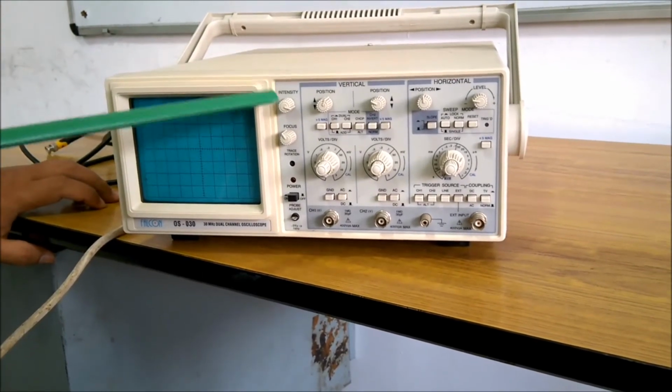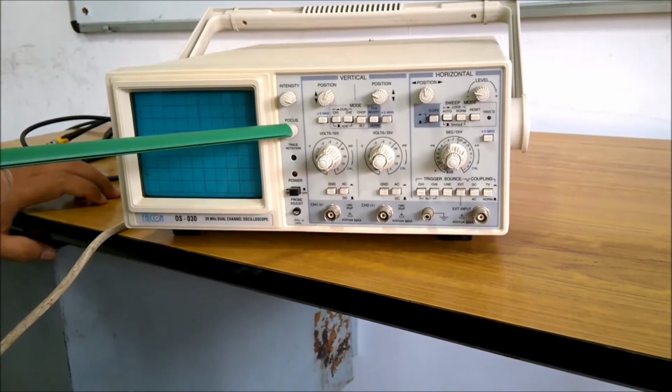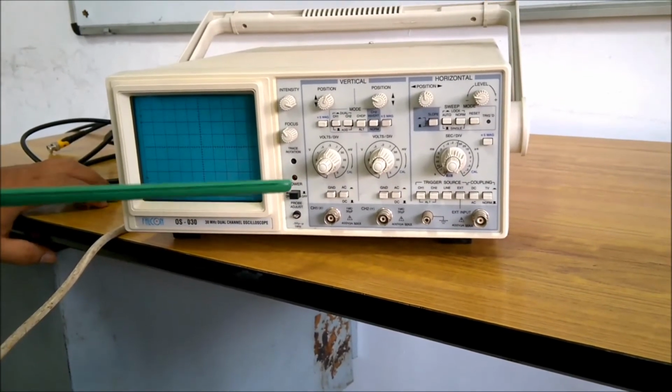You can move it. And you can see this is the intensity. You can change the intensity. You can also do focusing, and these are the main things.